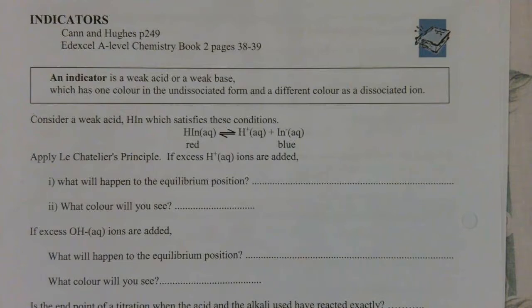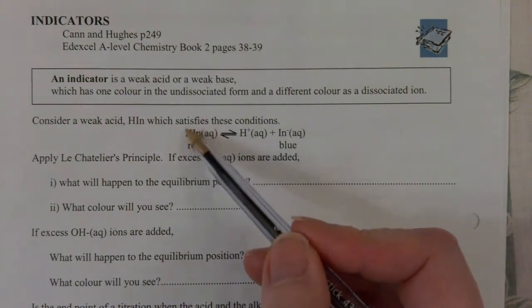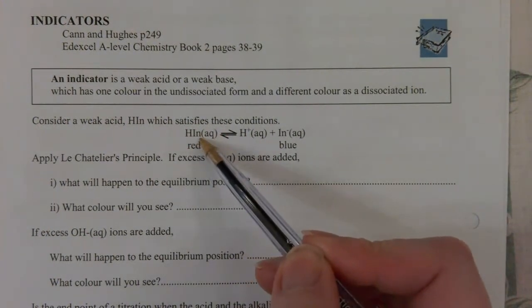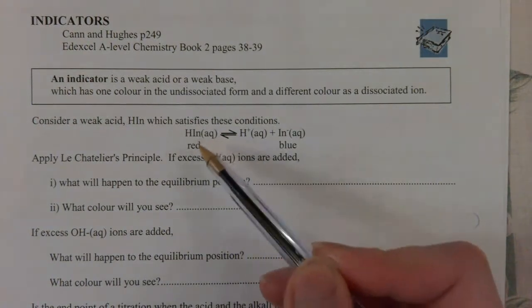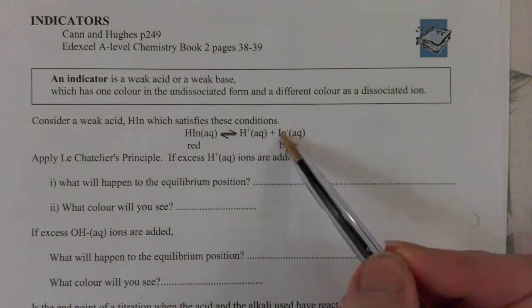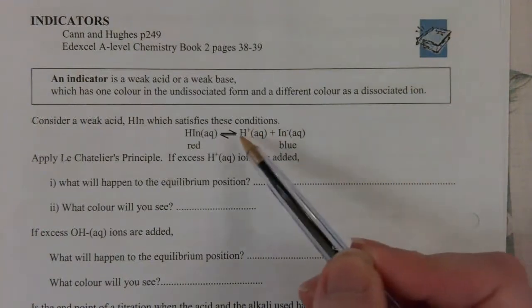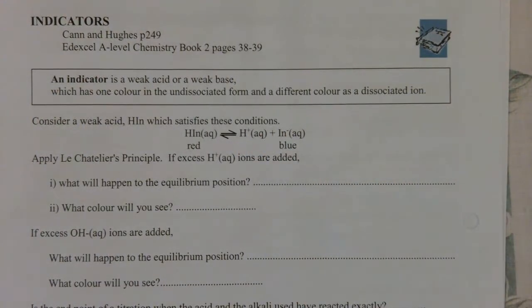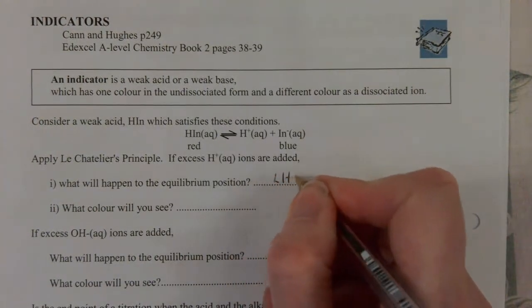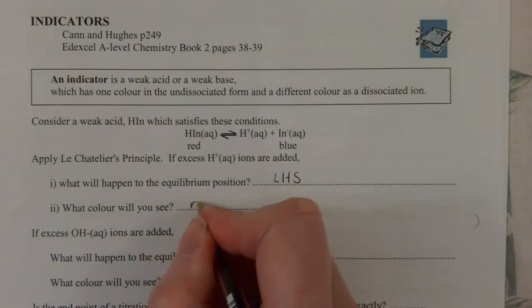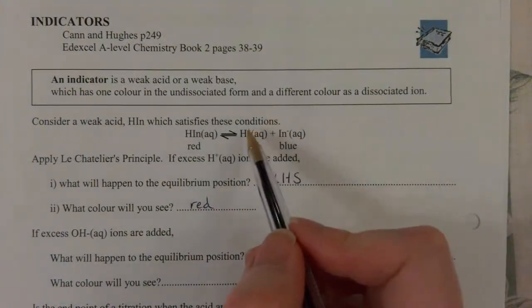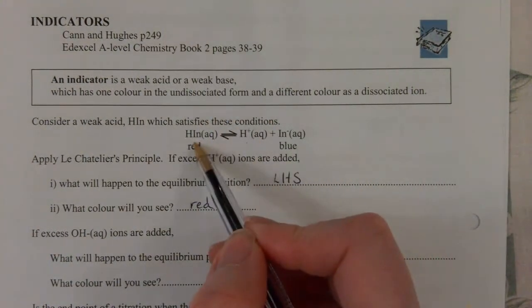So an indicator is simply either a weak acid or a weak base which has different colours in its undissociated and its dissociated form. So if we think about an indicator as being an acid, you've got hydrogen ion, which makes it an acid, and the In- part, the salt part. So when it's in this form it's red, and in this form it's blue. Now if we add excess hydrogen ions, that's going to shift the equilibrium position to the left hand side, and we are going to see red. Because you've added excess of these, it shifts it this way.